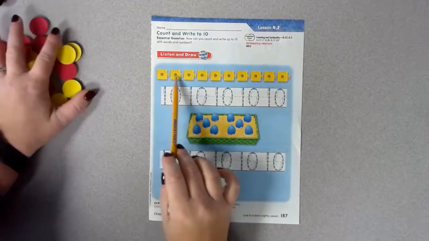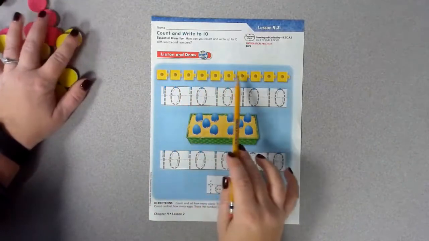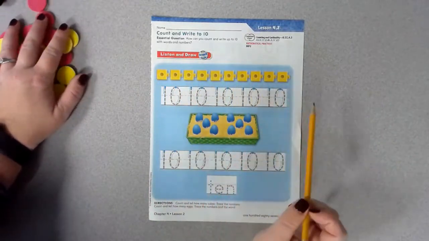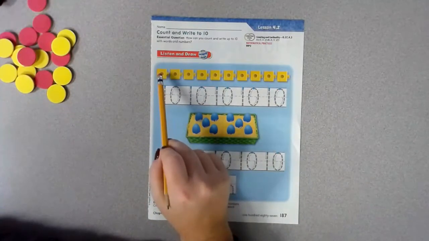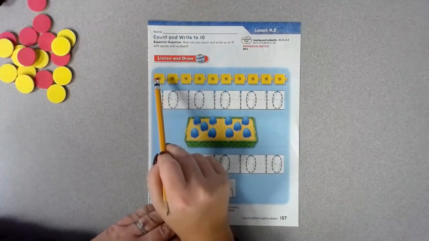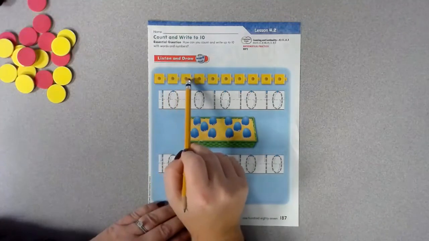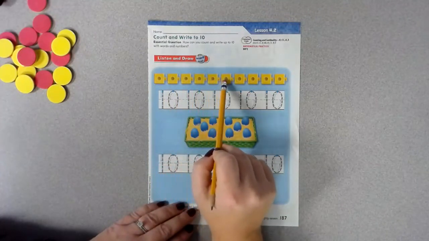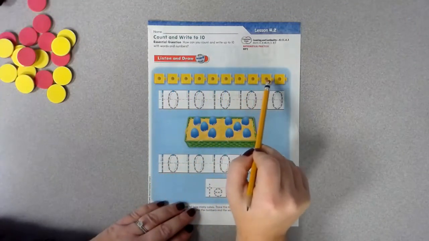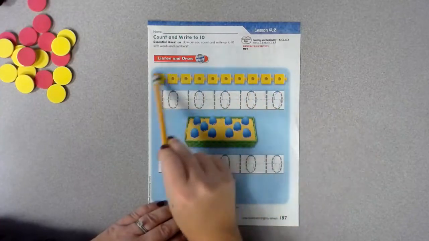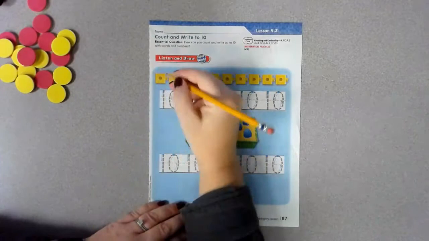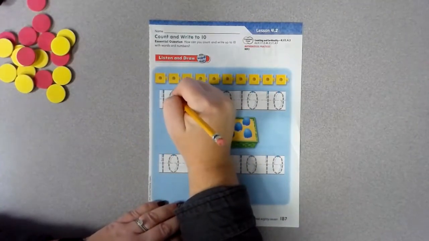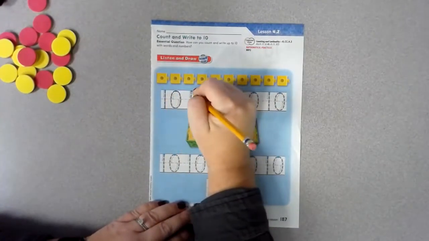So we have our yellow cubes up top and we're going to count those together. Point to the first one with me and count. 1, 2, 3, 4, 5, 6, 7, 8, 9, 10. Our cube train matches the numbers below. We have some 10s down here. Go ahead and trace your number 10s.